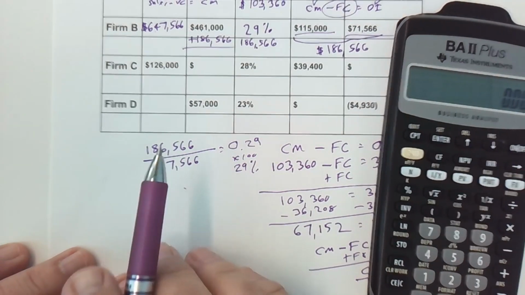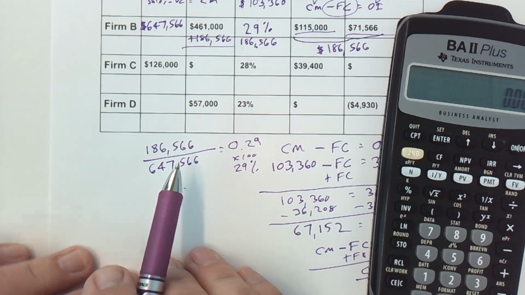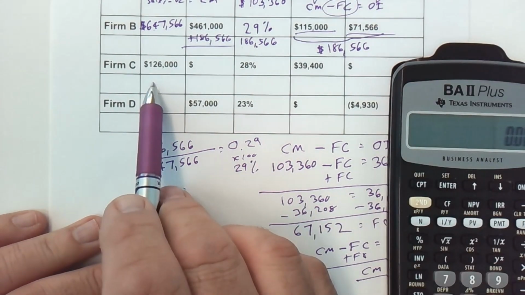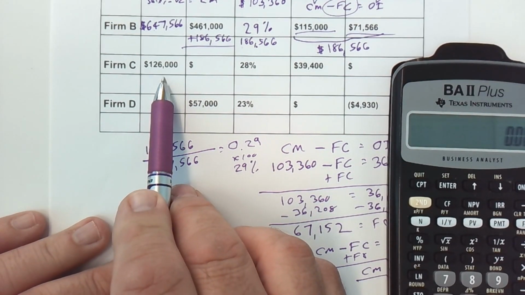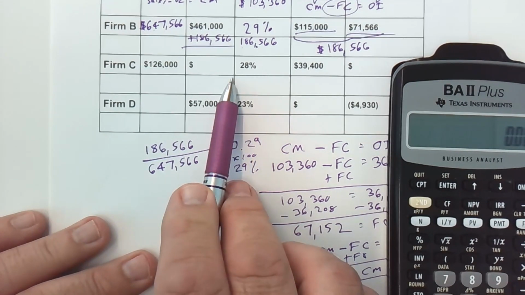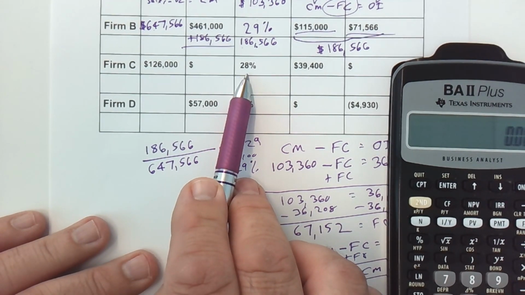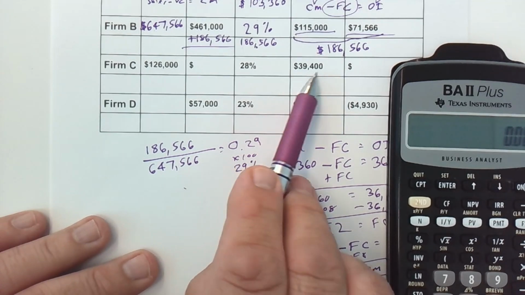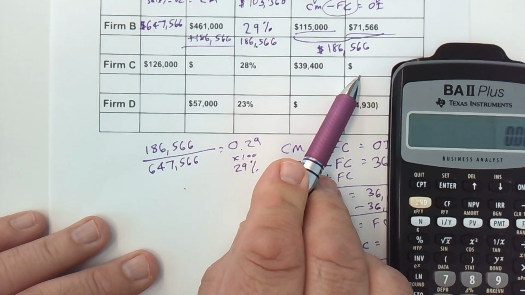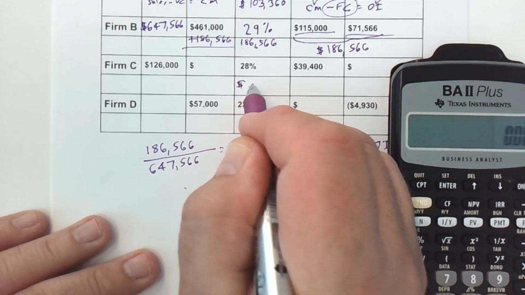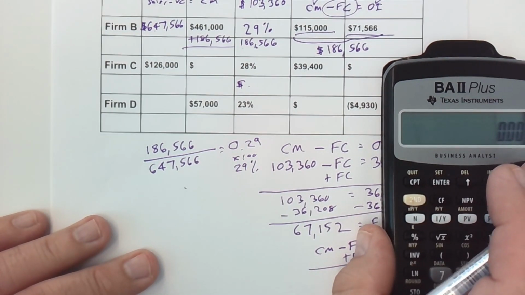So now we filled out everything for firm B. The next step is firm C. We know the amount of sales. We don't know the variable costs. We do know the contribution margin ratio. We do know the amount of fixed costs, and we've got to find the amount of operating income. So the first thing, let's find out what our actual contribution margin is.